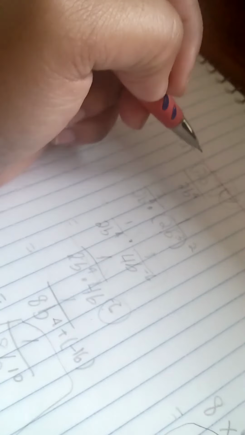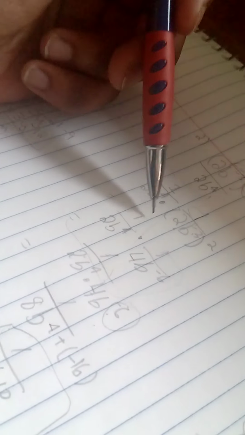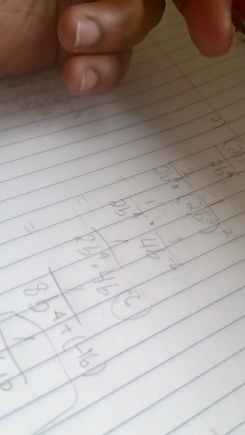So these problems are just to test whether you understand the rules of exponents and how to manipulate the exponents to simplify the answers. So it's actually very simple.